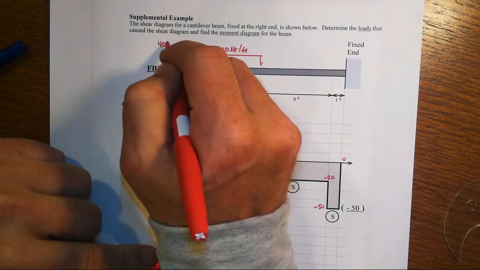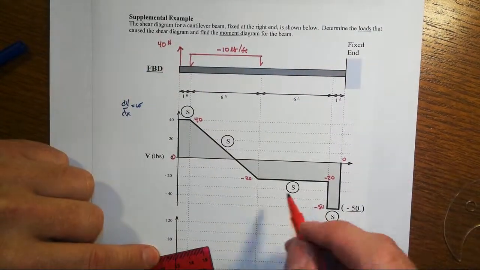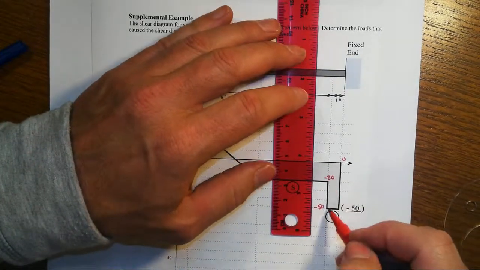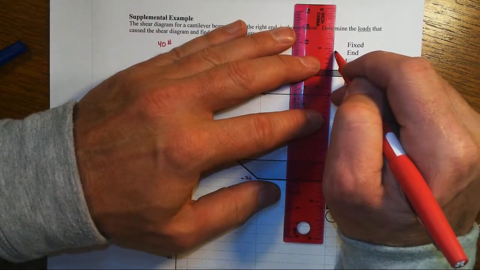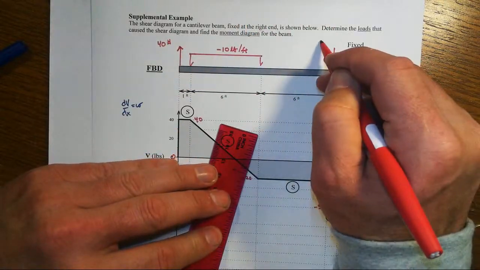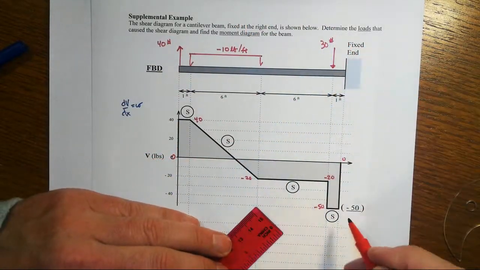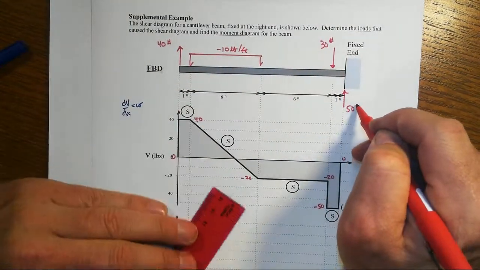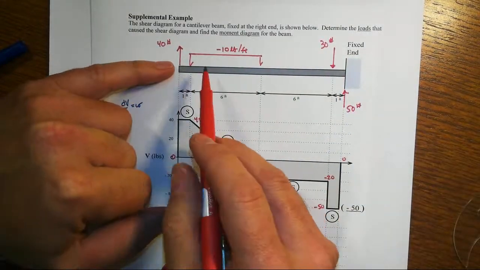So there's your 40 pounds. Over here, at this location, we had another one going from 20 to 50 going downwards, so that would have had to have been 30 pounds. And then finally we have a reaction that's equal to 50 pounds. See if that works out.